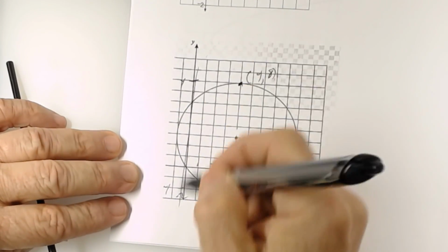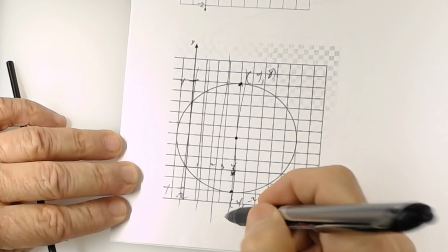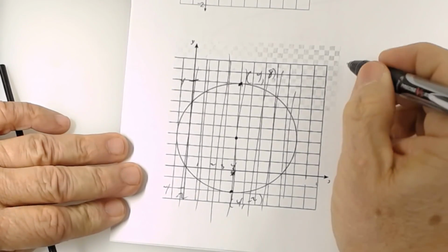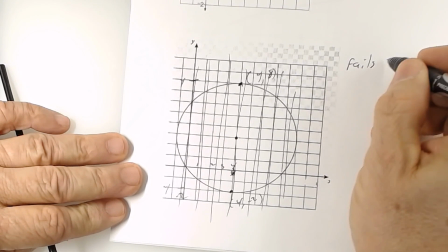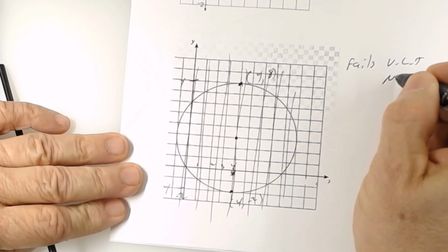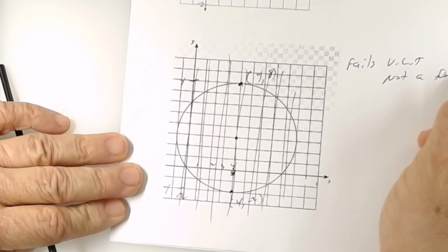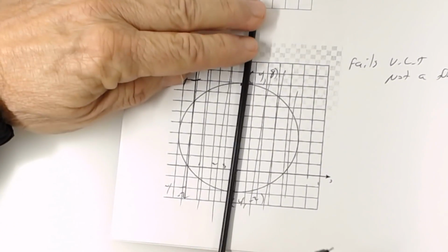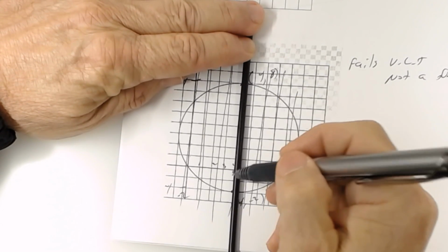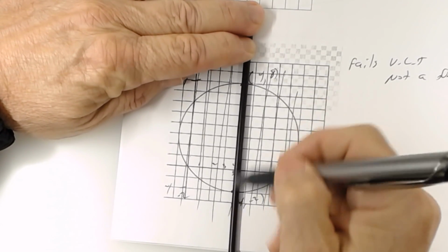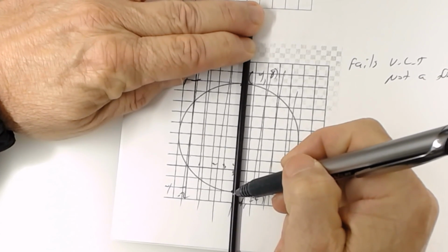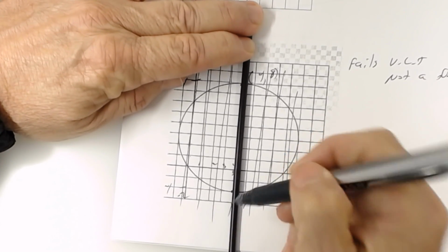So this relation fails the vertical line test. It's not a function. Makes you understand why. Because when it intersects, see, it intersects the graph twice, right? So that means that for that x-coordinate right here, there are how many y-coordinates? 2. There are 2 y-coordinates.